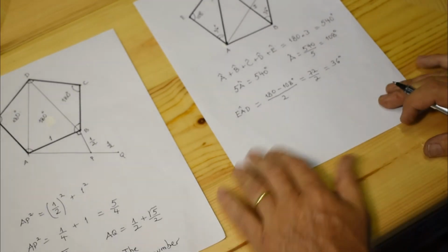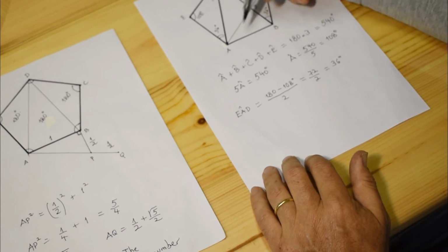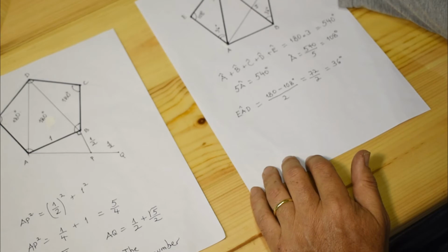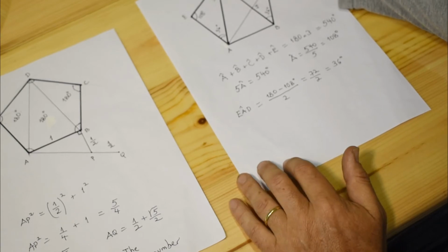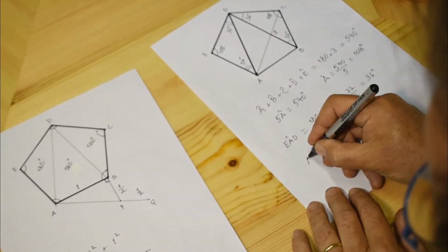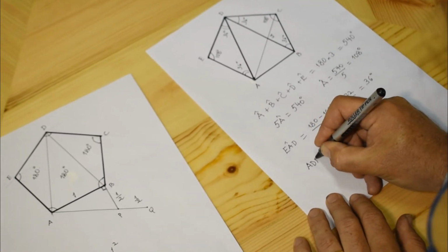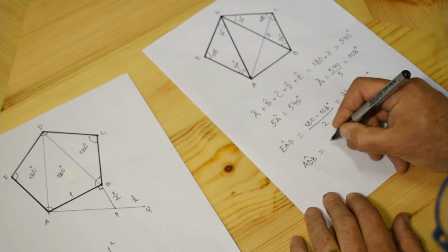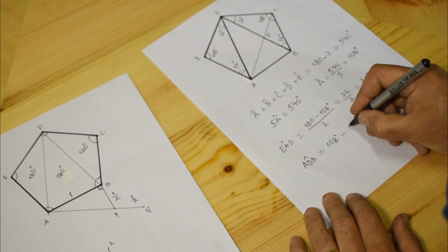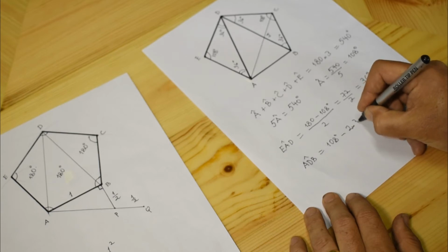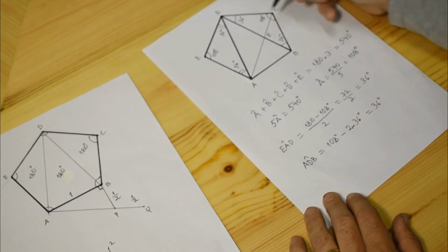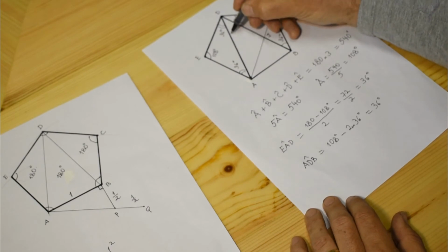Well, we still have to find out the angles of this one. If all these angles are 108, ADB is 108, which is the whole angle, minus 2 times 36, and that's equal to 36 degrees, which will be this angle here.